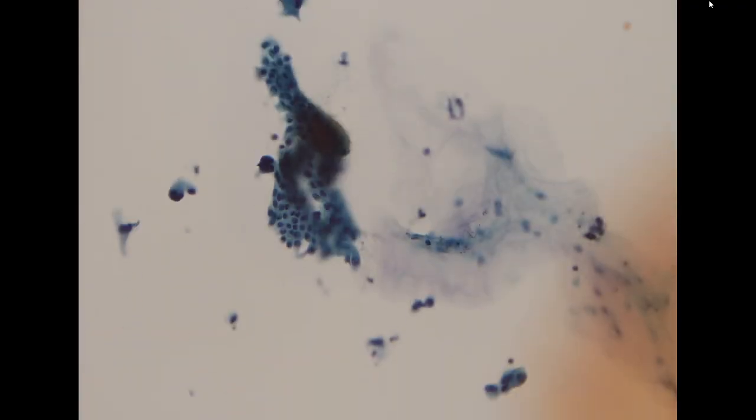So in this scenario, this can represent an IPMN with an associated invasive adenocarcinoma component. Okay, so I would say these well-differentiated cell clusters are really not normal because of the mucinous differentiation, particularly the mucin seems to have orangeophilic staining, which corresponds to more of a gastric type of mucin.